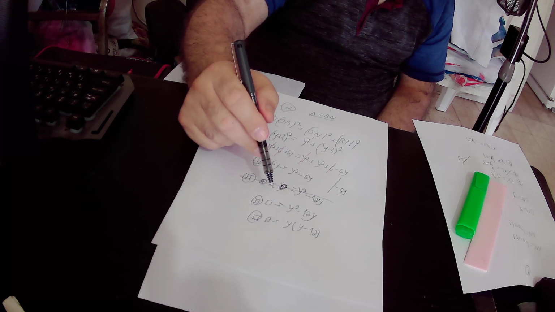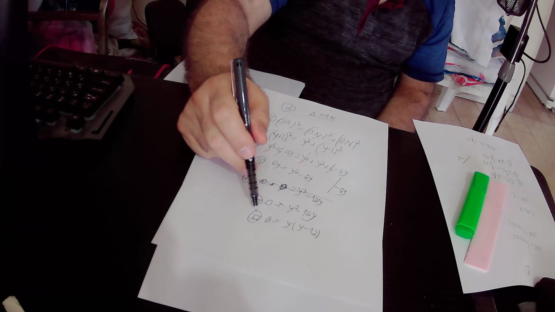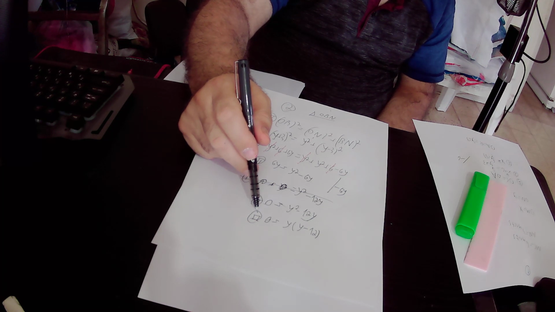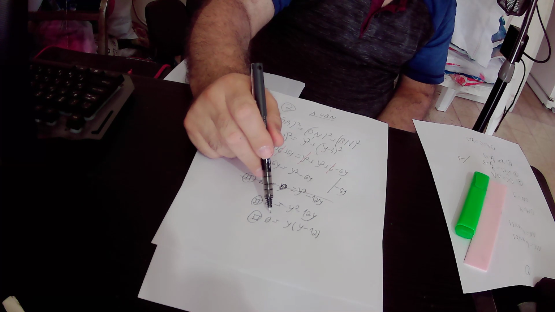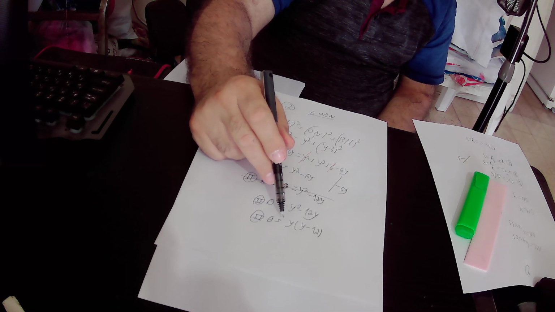Okay, actually this equation has two solutions. Either y can be equal to 0, but it is impossible.